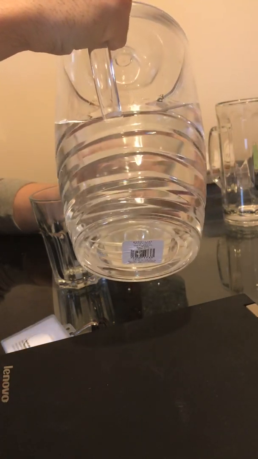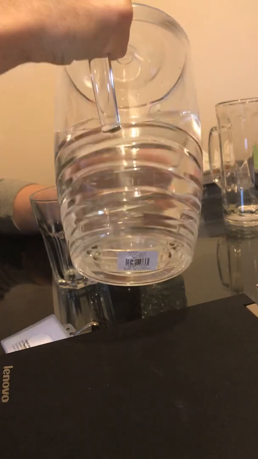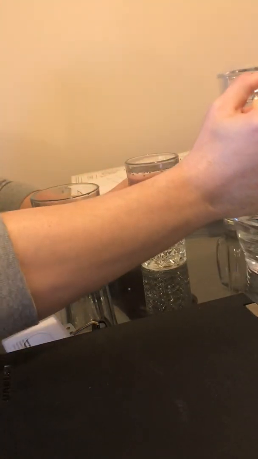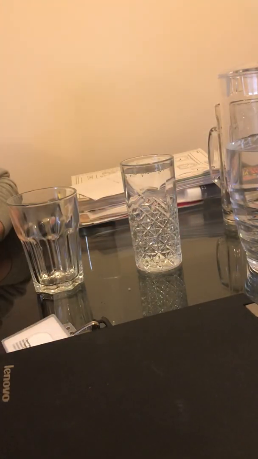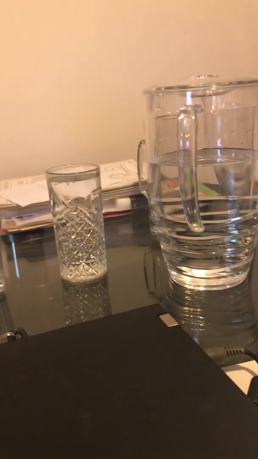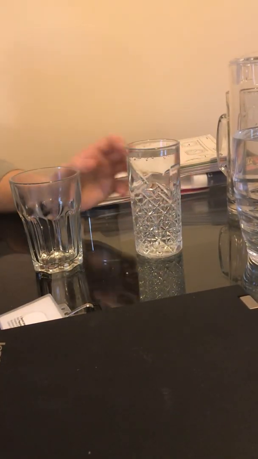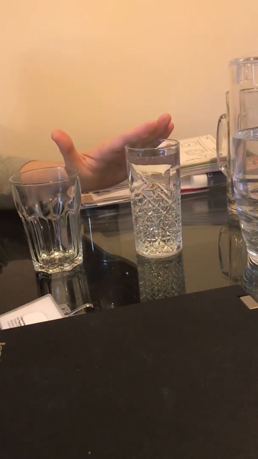Not all the way to the top, because I don't want to spill it all over my table and my laptop, because if I break this laptop, Mrs. Dick will not be happy. So, our first glass is full, or just about full of water. Let's see what happens when we transfer all the water in this glass to this glass.